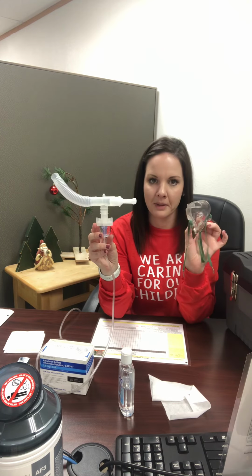And the final medication that I'm going to demonstrate is the inhaler, or the nebulizer. We're doing the nebulizer. So first thing we're going to do is wash our hands. You're going to identify and gather your supplies. Depending on the age of your child, you have 2 different pieces of equipment.